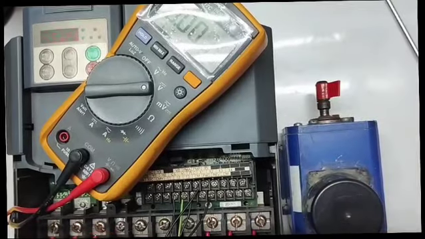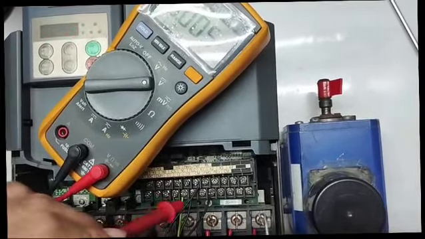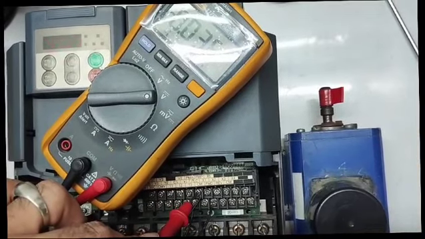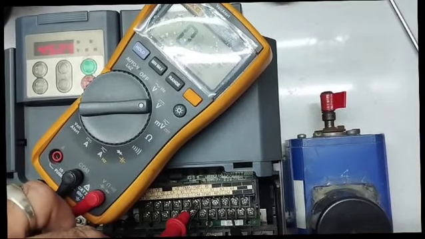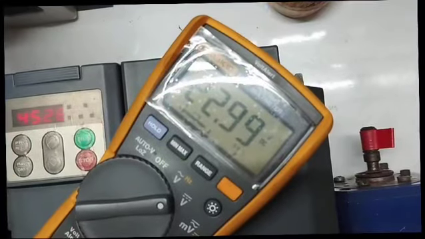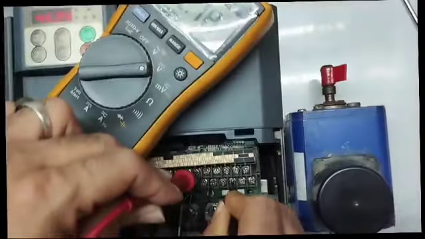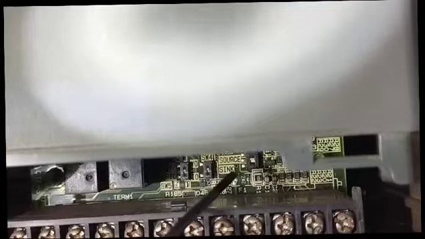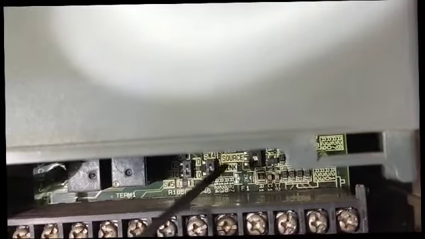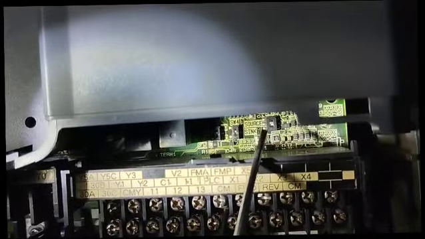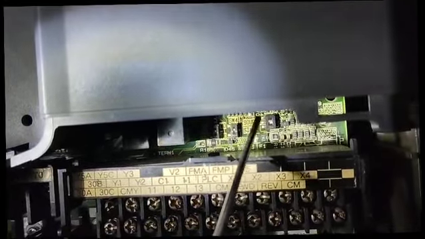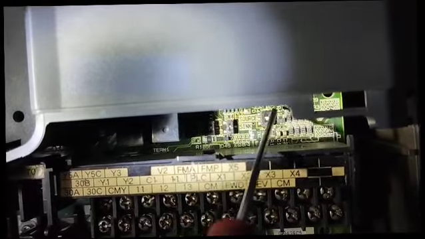I'll show you the switching voltage. Here is 24 volt positive. This is common terminal 0, 23, 22, near about 24. Now the switch is selected in source. Now I want to change this switch from source to sink. Okay.